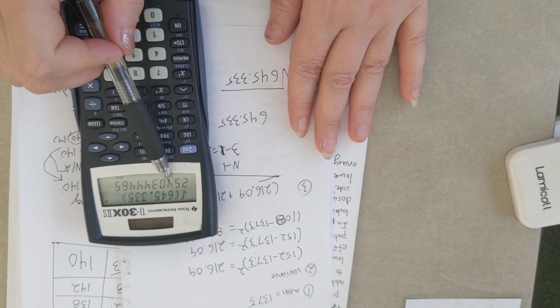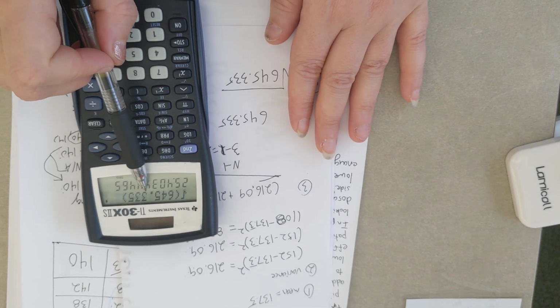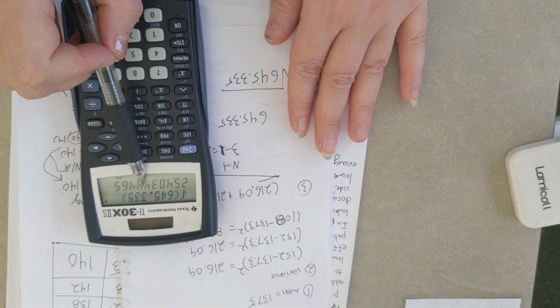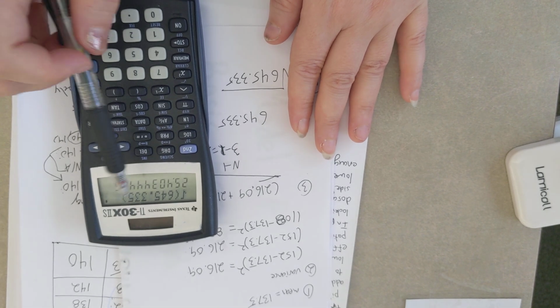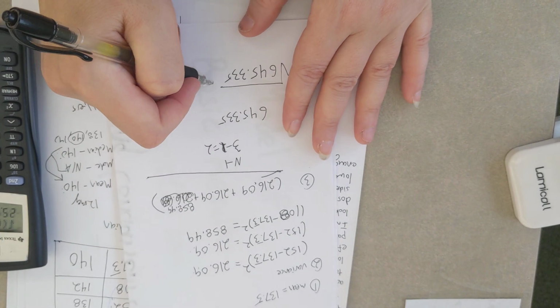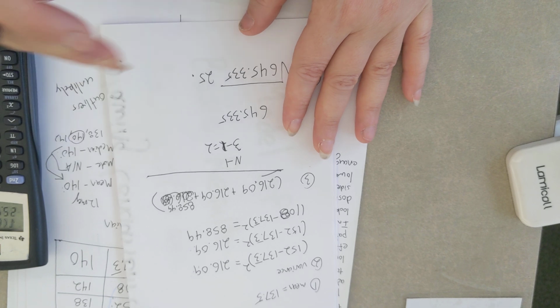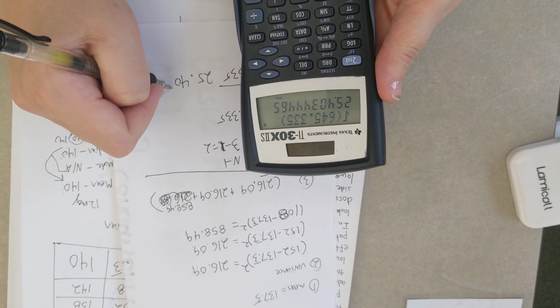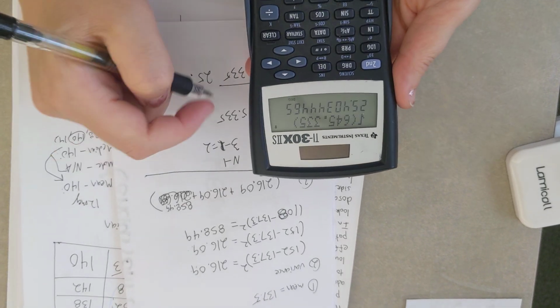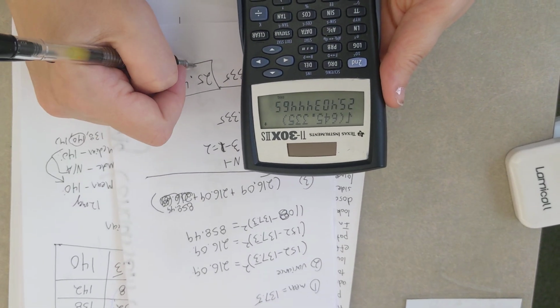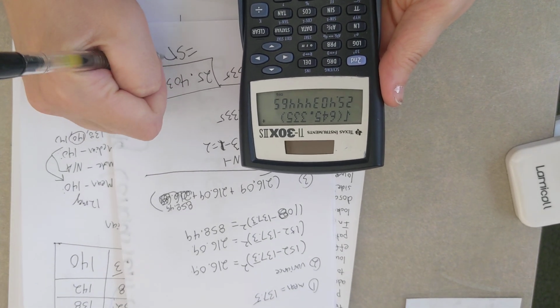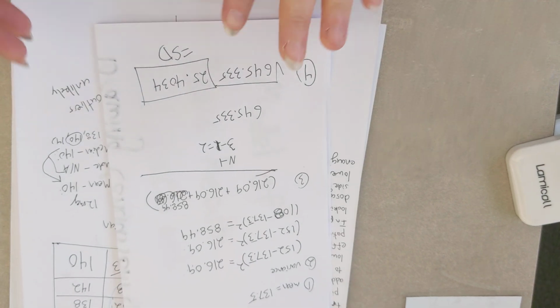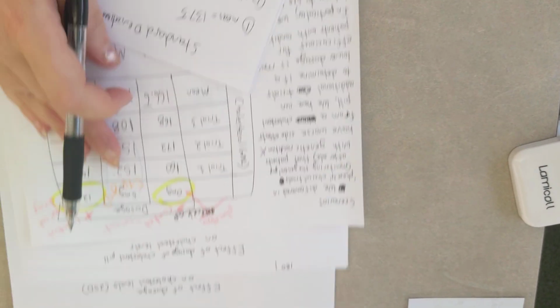Yes, 1, 2, 3, 4, 5, 6. That would be my rounding line. I look behind it, that's a 4, so I'll round down. So my answer is going to be 25.4034. That is my standard deviation for my experimental group for the 5 milligrams.